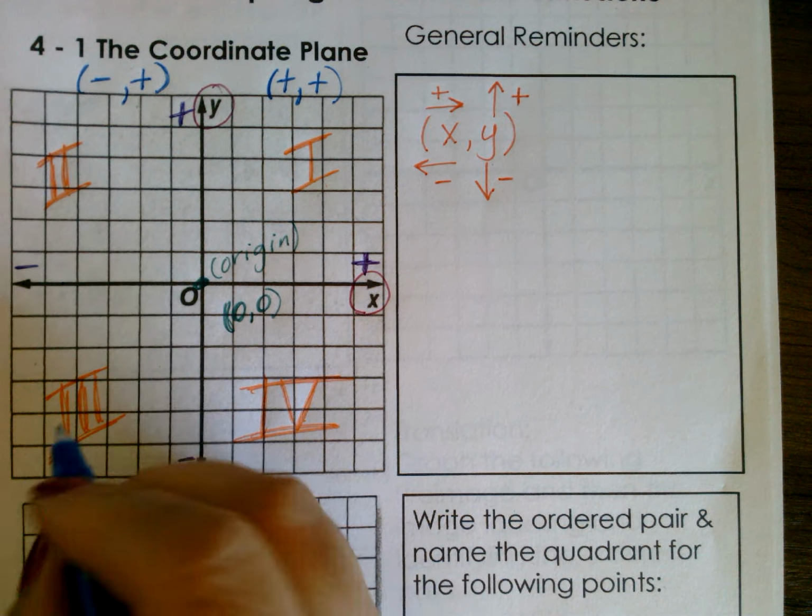What kind of X and what kind of Y would we need to have so that an ordered pair falls right on there? Hopefully you said a positive X because we would move to the right of the origin, and then move down would be a negative Y. Those are just some of your general rules and reminders.